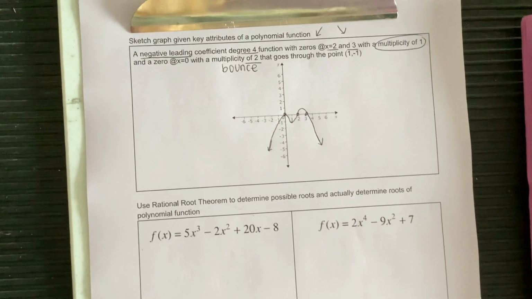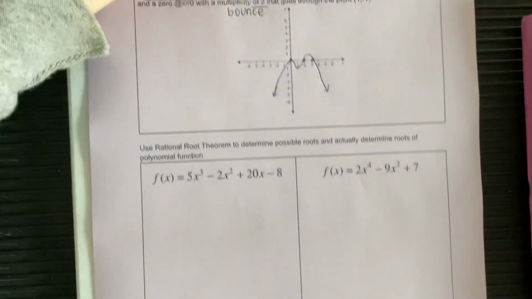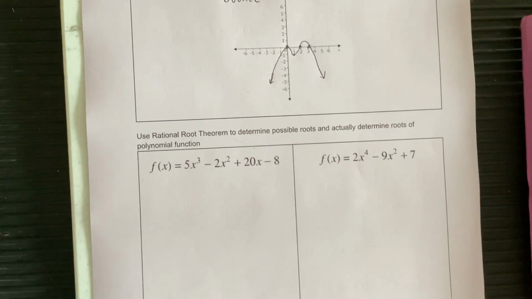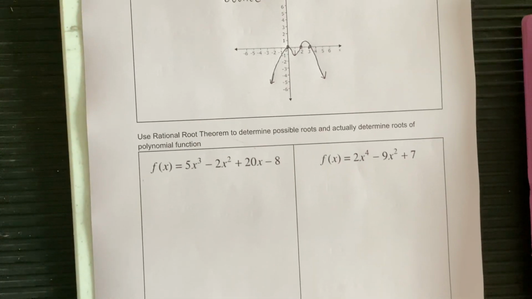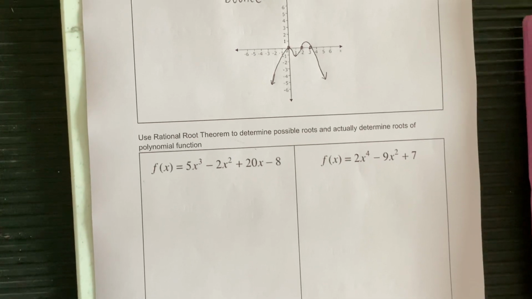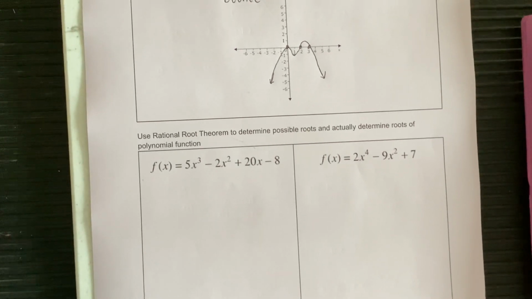All right, next one is rational root theorem. Remember again, you're always going to try to factor if you can. If you can factor, awesome. If you can't factor, that's okay too. This one you probably could factor, but we're going to use rational root theorem for this one.